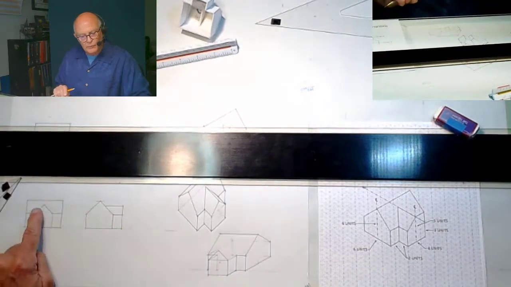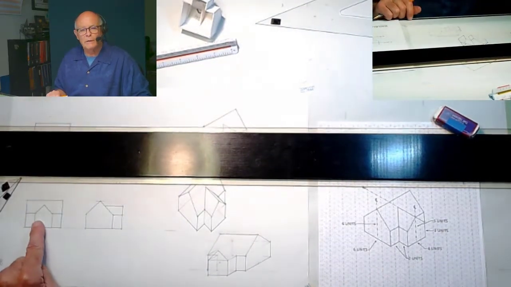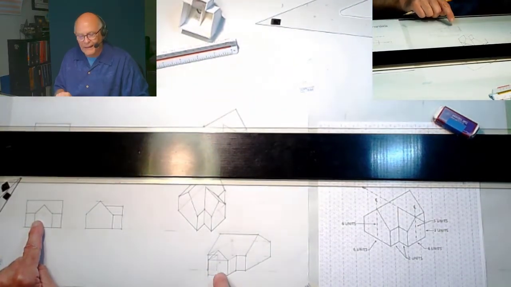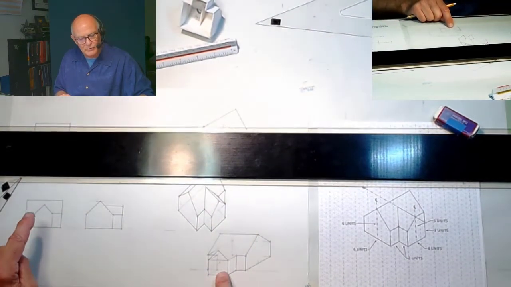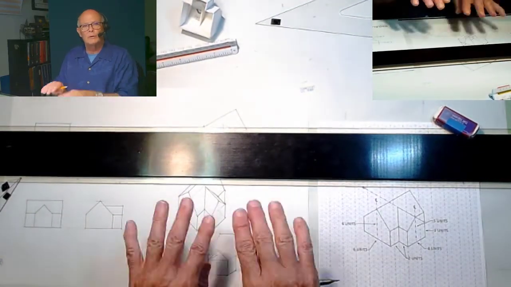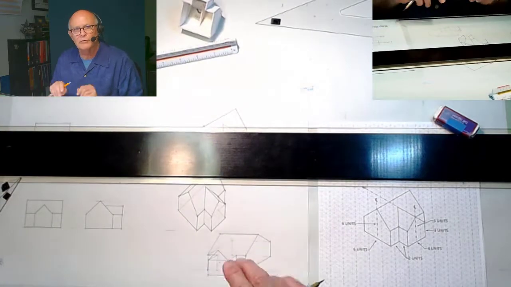Okay, so this form right here is there. You can see it. Okay, that needs to be retained because this is an elevation and this is the elevation priority we're providing on this elevation oblique.